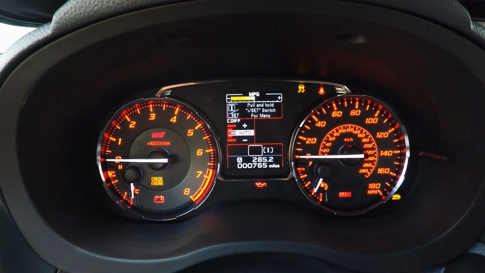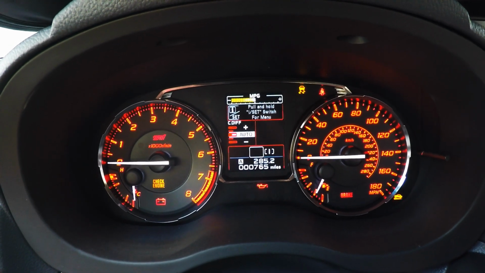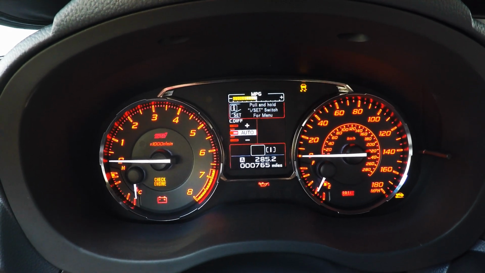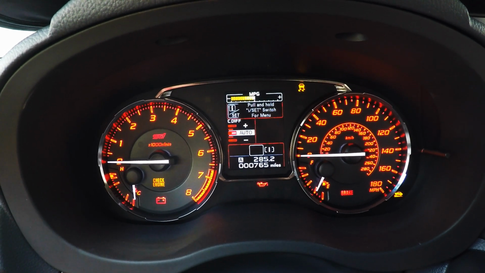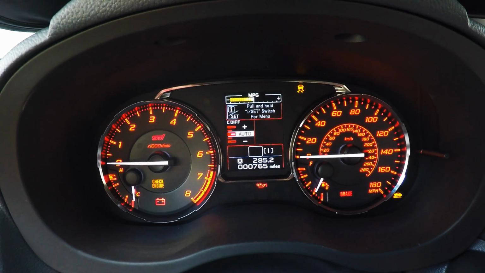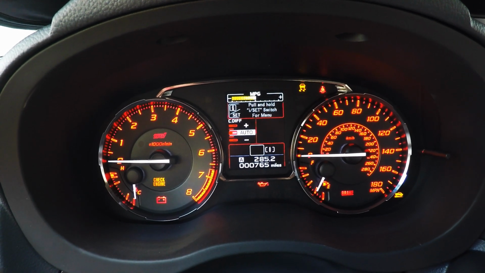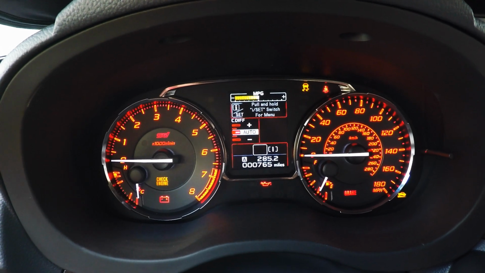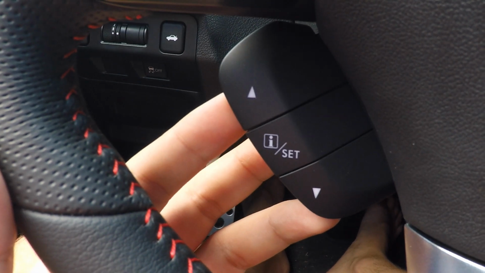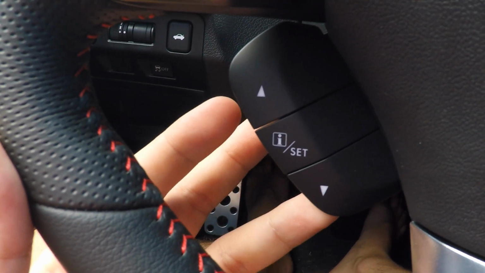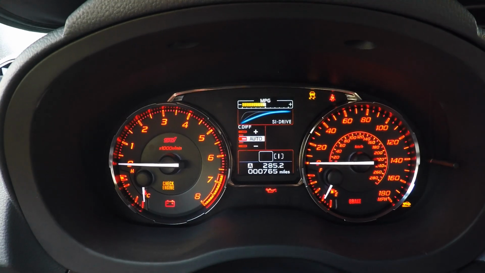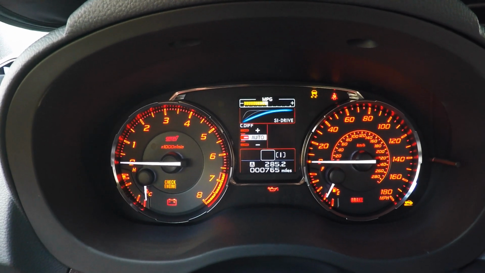So again, this is what your info screen looks like. It gives you your differential information, it gives you your mileage, it gives you your gear indicator, it's going to give you your SI drive information. And again, if you want to go through, this is how you will cycle through what you can see on the top of your information screen. Simply use these arrows here to switch and go through the different options that are at the top of your information screen. Here we have SI drive information.